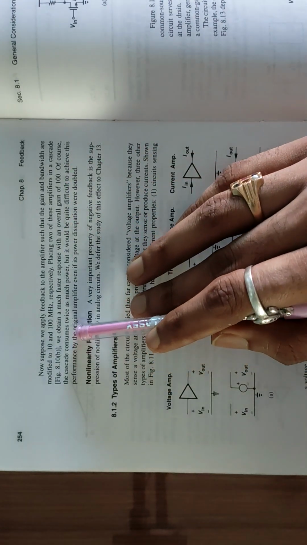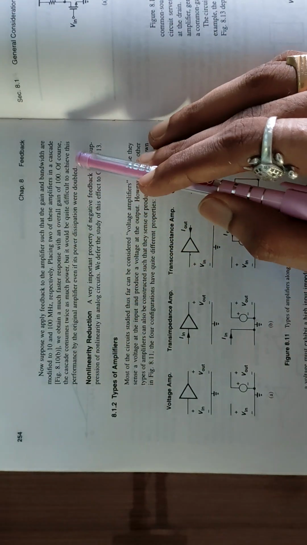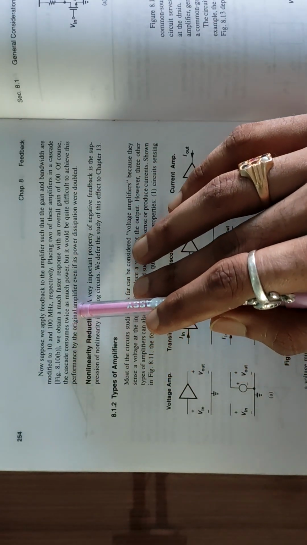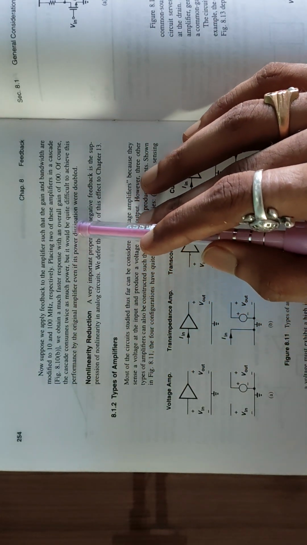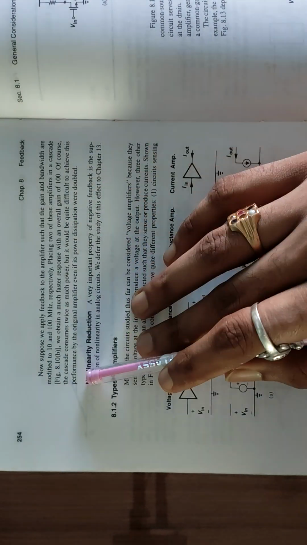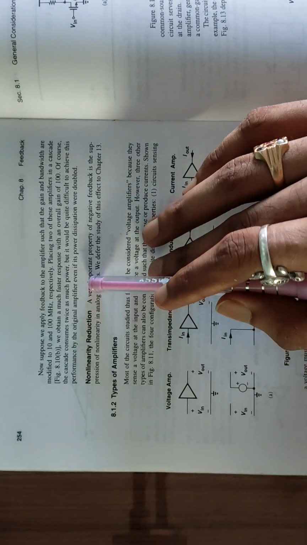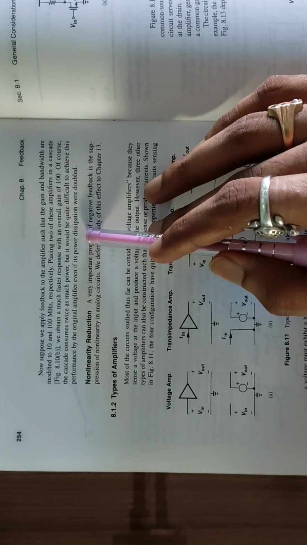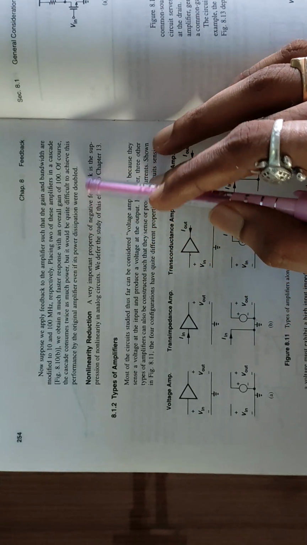Of course, the cascade consumes twice as much power, but it would be quite difficult to achieve this performance with the original amplifier even if its power dissipation were doubled.